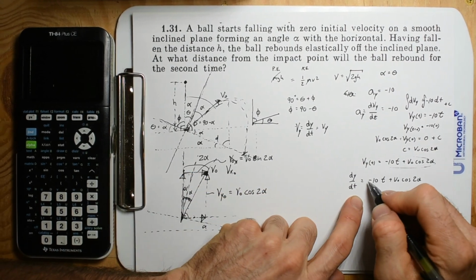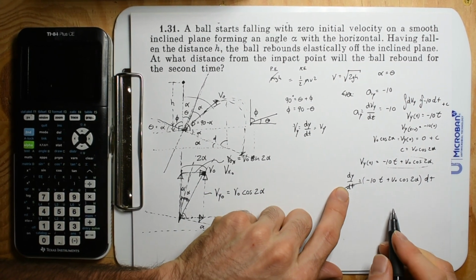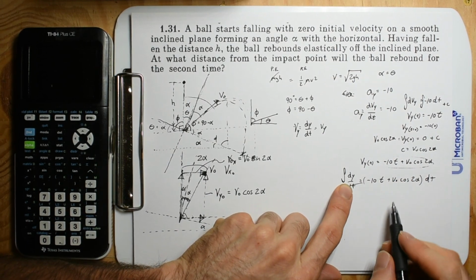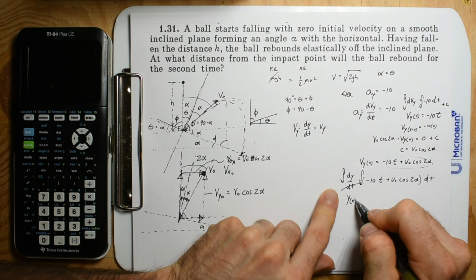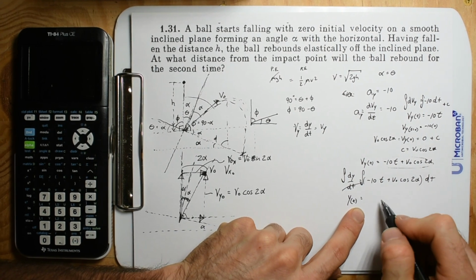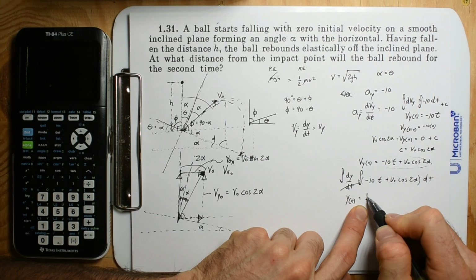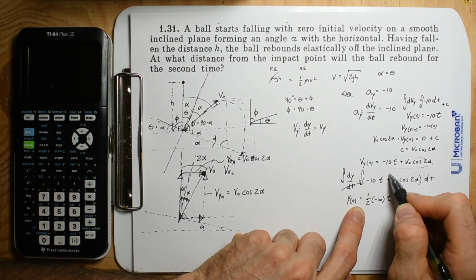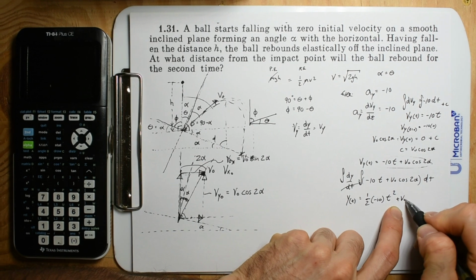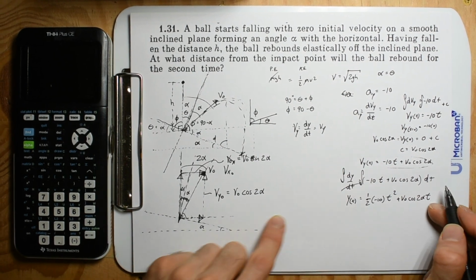And then we can separate variables, and integrate dy and integrate this, and then we get y as a function of t. We get 1/2 of negative 10 t squared, which becomes negative 10 t squared divided by 2, plus v naught cosine 2 alpha t plus a constant.